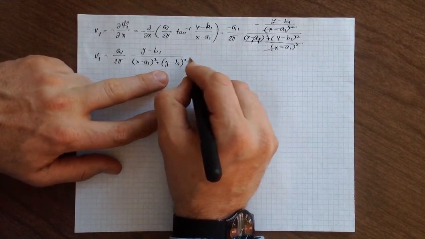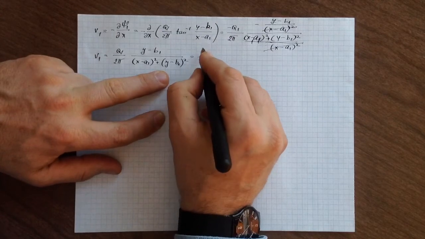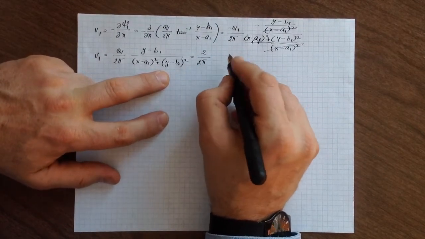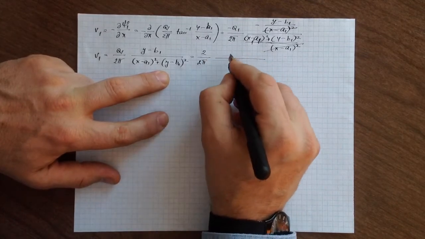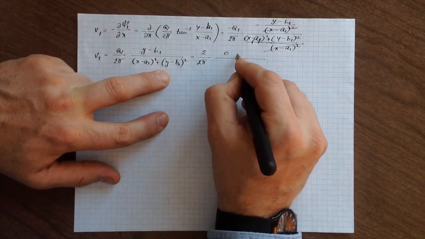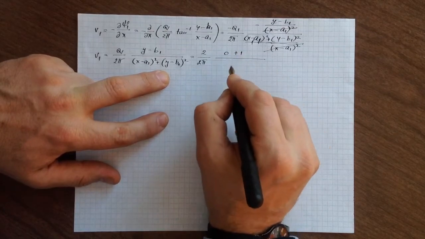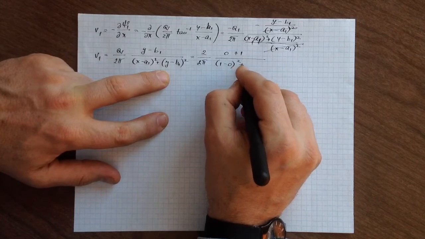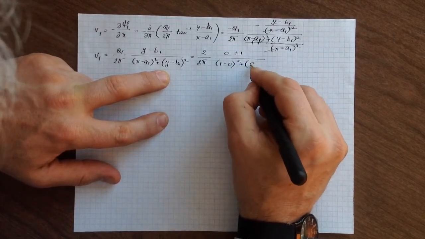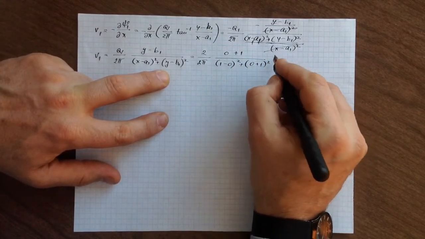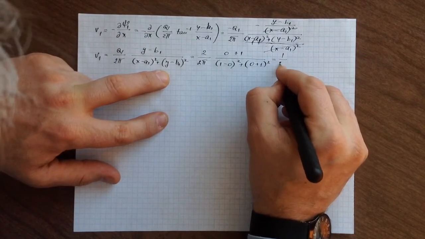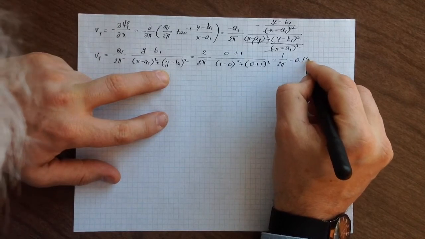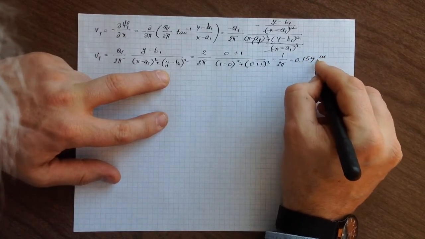And now when we substitute the values, we have 2 over 2 pi, same values as before. This time around y is 0, b is minus 1, so 0 plus 1 over 1 minus 0 squared plus 0 plus 1 squared, which is 1 over 2 pi, gives us the same 0.159 meters per second.